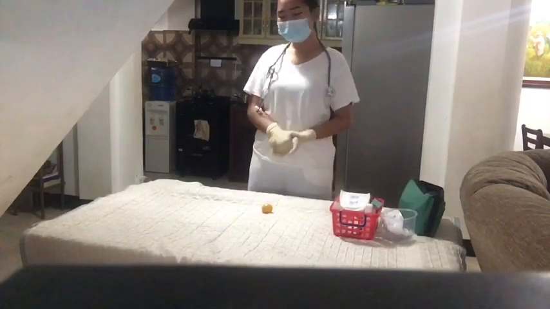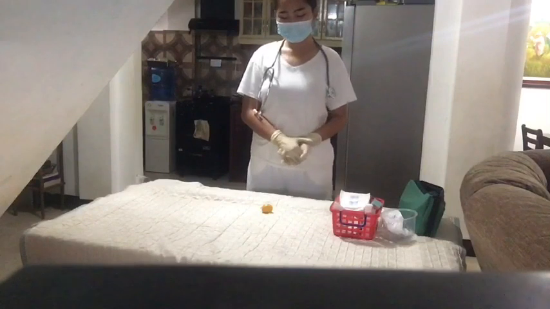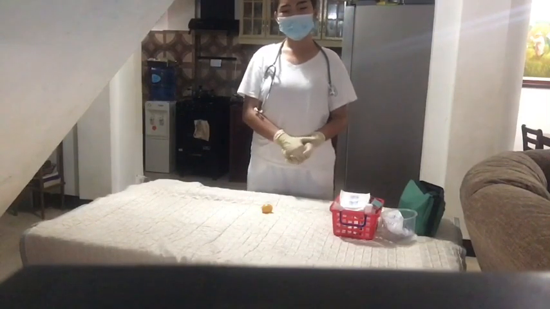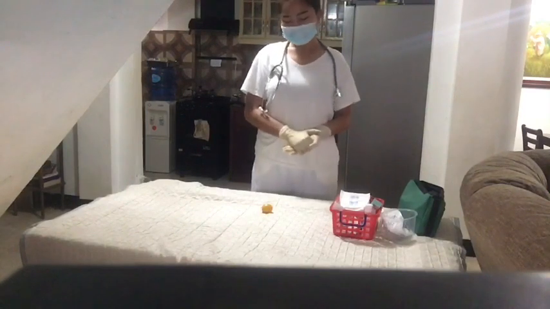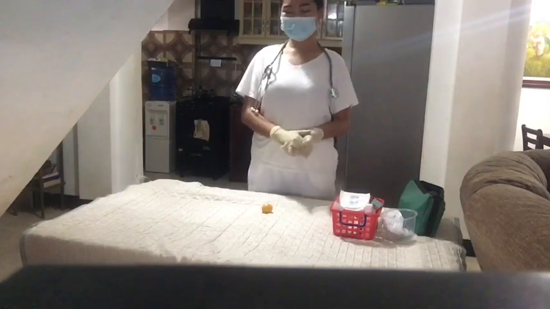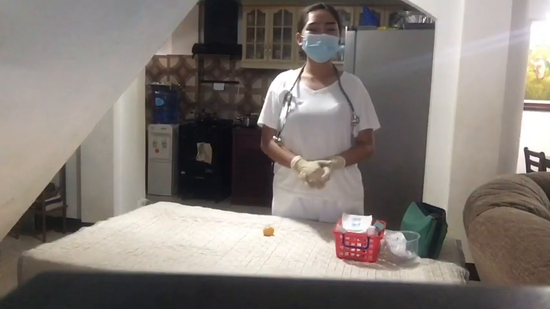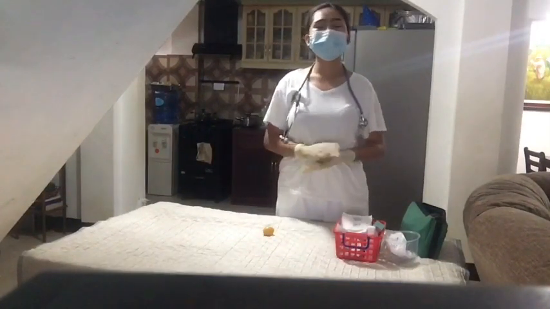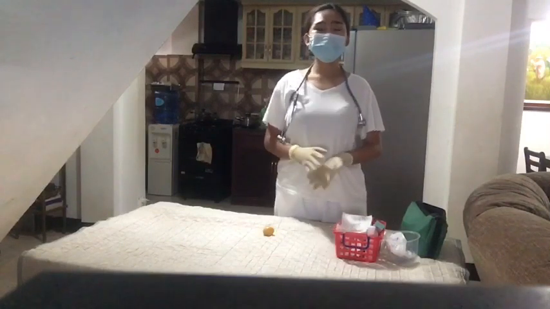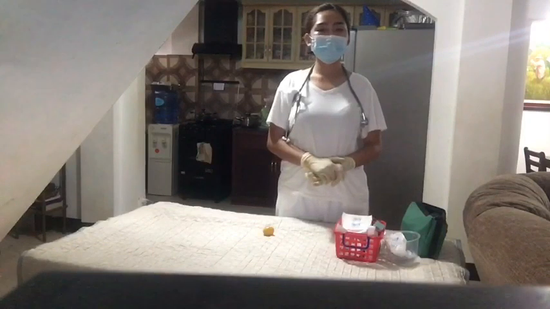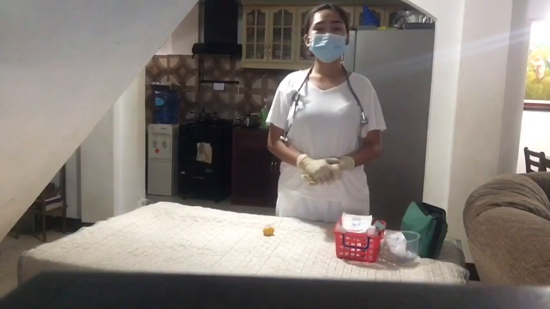Hi, Mr. Tomato. I am your student nurse for today, and I will be administering subcutaneous injection. Is that okay for you, sir? Okay. So, the next step is to assist the client to a comfortable position. This is to provide clear visualization and easier contact when administering subcutaneous injection.